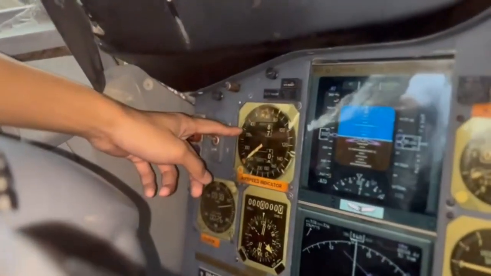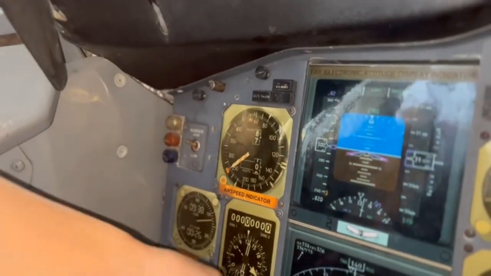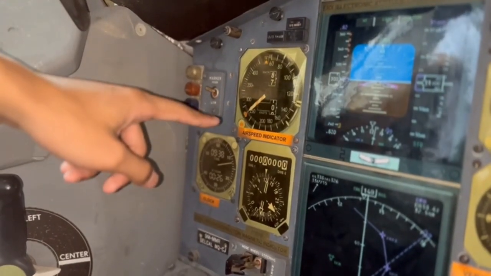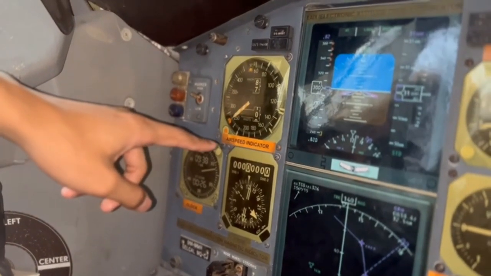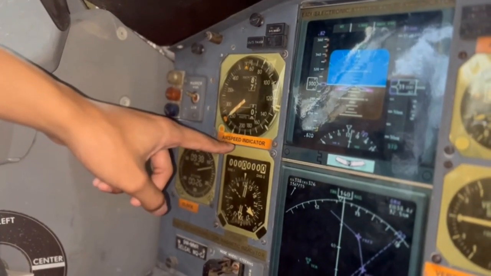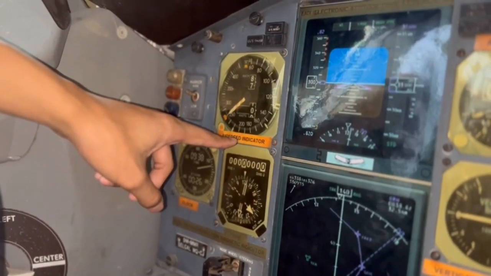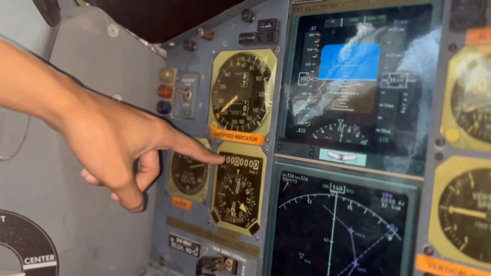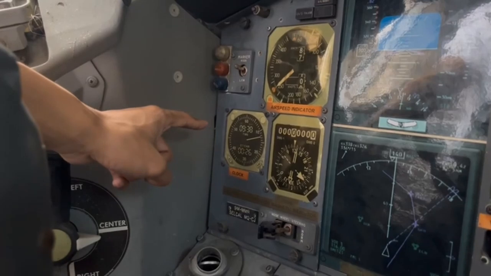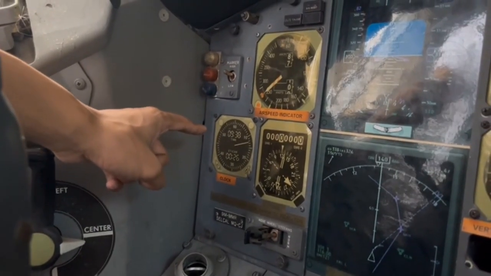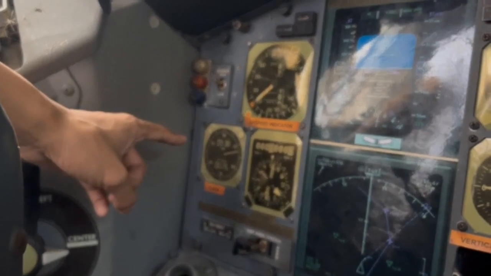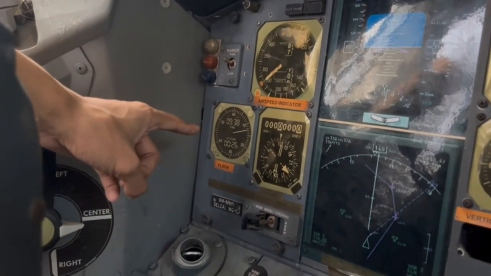Next, we have the airspeed indicator here, and under it we have the RMI, radio magnetic indicator. The radio magnetic indicator provides real-time bearing information to radio navigation stations, helping pilots with directional orientation and navigation. Next, we have the clock that helps with timekeeping for navigation, so the pilot can use the clock to calculate estimated time of arrival, flight time, and waypoint crossing time. The clock can also be used for fuel management, which helps to monitor fuel consumption over time.